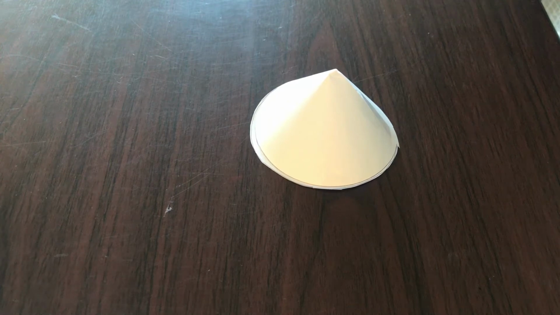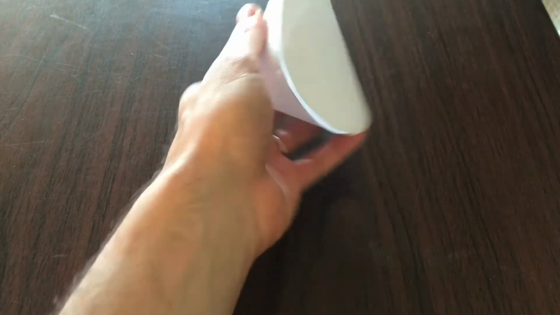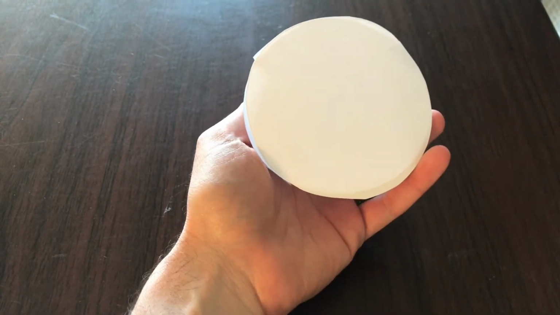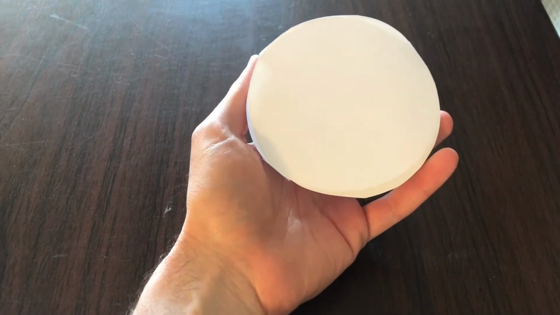Hi everybody. Today we're going to learn how to find the surface area of a cone. I have here a cone made out of paper. This is the base of the cone. It's simply a circle, and we can call the radius r.